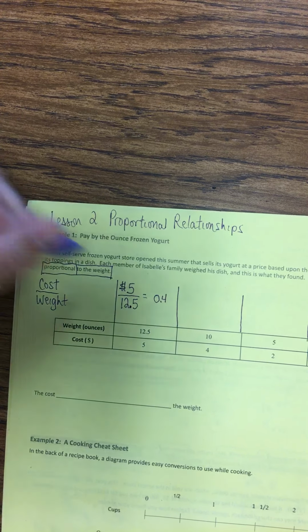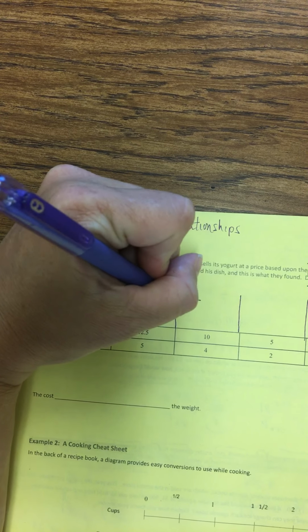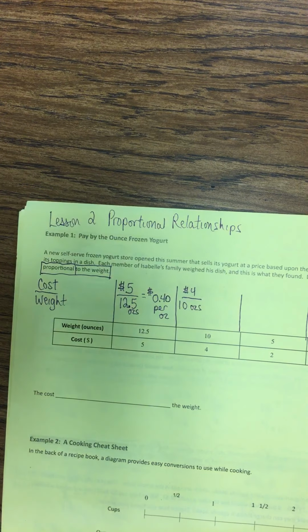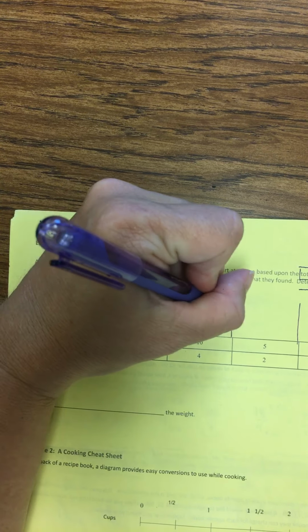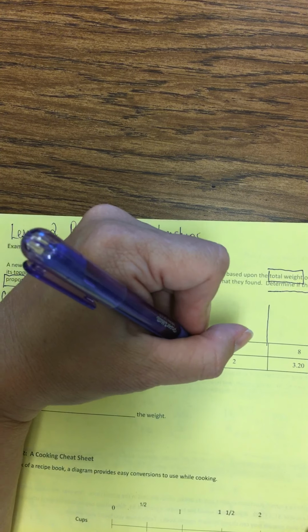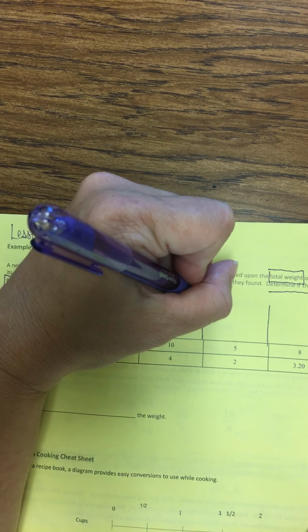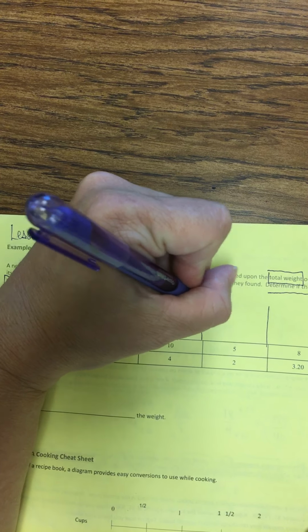And we have 4 going on top because that's the cost, $4 over the 10 ounces. And I can put that in my calculator too. I already know it comes out to 0.4, which is also 40 cents per ounce. And then this one, I've got the 2 on the bottom, that's the dollars, so it's going on top of my ratio, and 5 ounces. And if I divide that on a calculator, it also comes out to 0.4. Put my labels in, dollars per ounce, and that's also 40 cents per ounce.